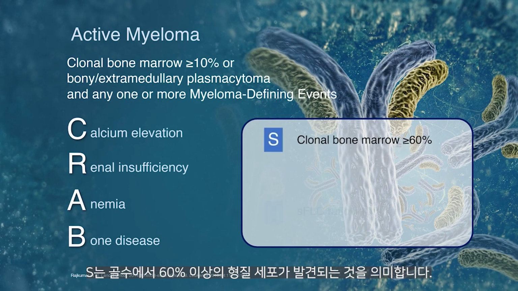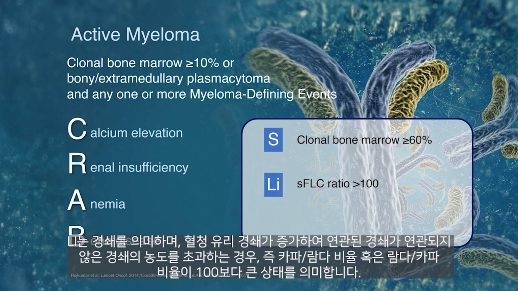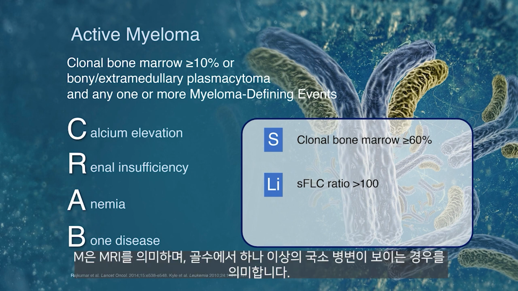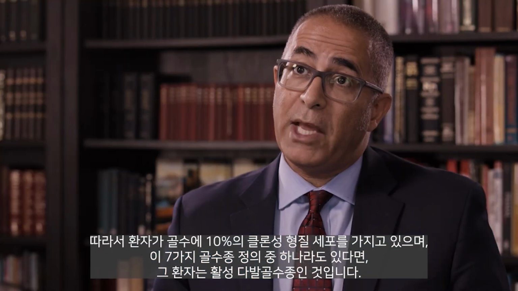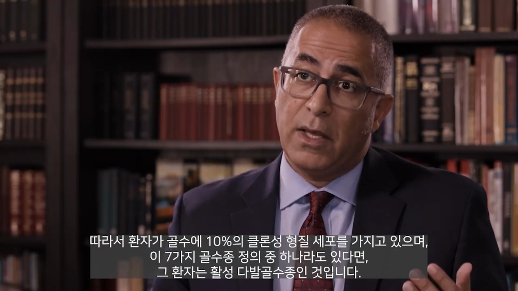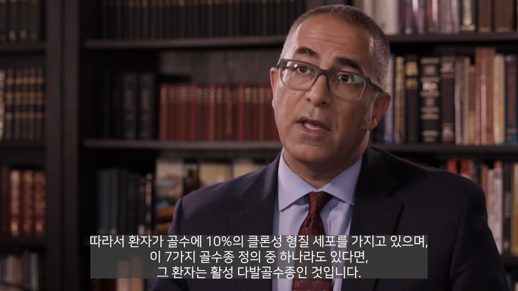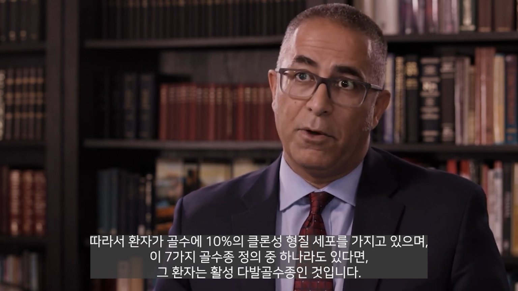The S stands for 60% plasma cells or more in the bone marrow. The LI stands for light chains, where the serum-free light chains are elevated, such that the involved over the uninvolved levels, either kappa over lambda or lambda over kappa, are greater than 100. And the M stands for MRI, where we see greater than 1 focal lesion in the bone marrow itself. So if a patient has 10% plasma cells that are clonal in the bone marrow and any of those 7 myeloma-defining events, then the patient has active multiple myeloma.